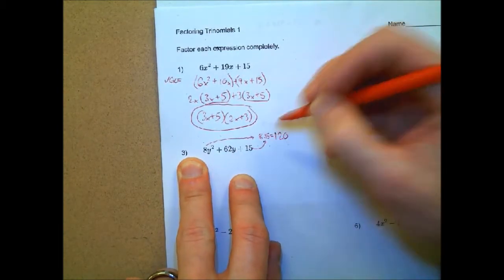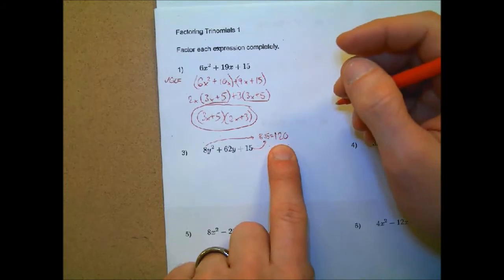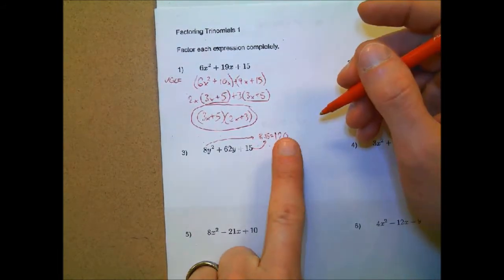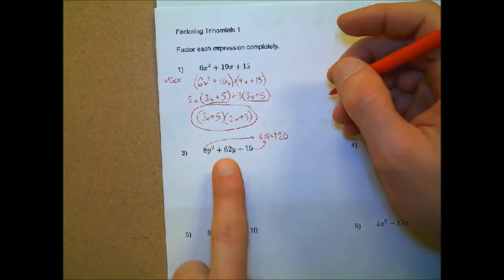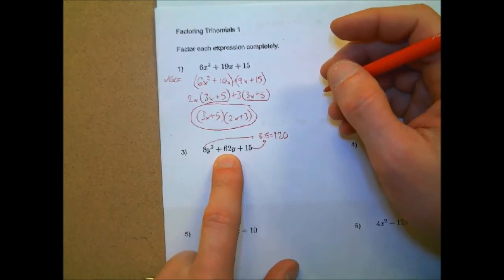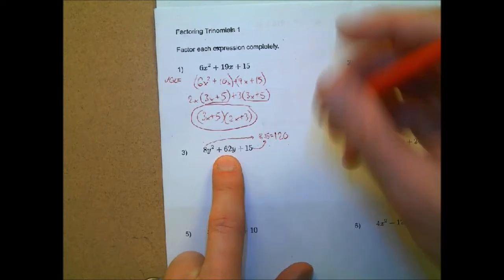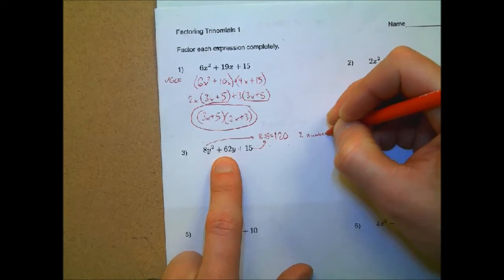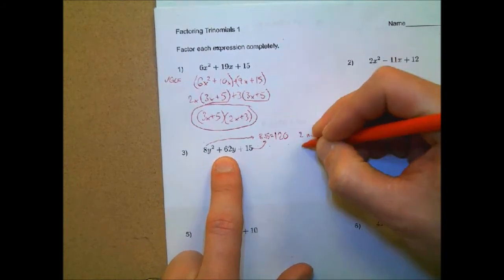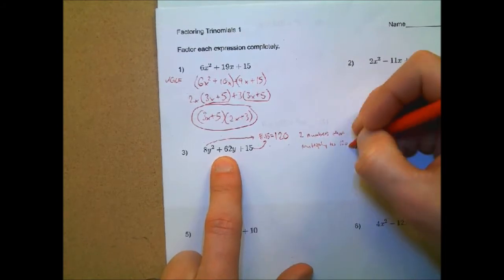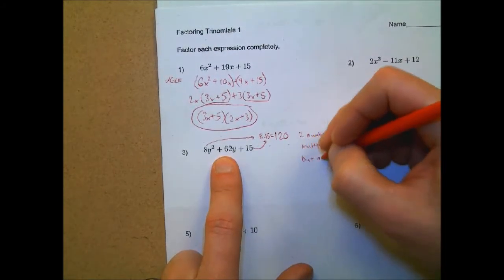And so with that 120, what we're going to look for are two numbers that multiply to 120 but add to 62. That is going to be the key step we take here, so that you don't really have to guess about how to break up the 62. So we need two numbers that multiply to 120 but add to 62.